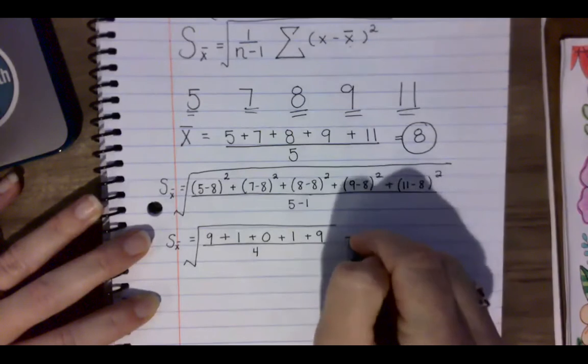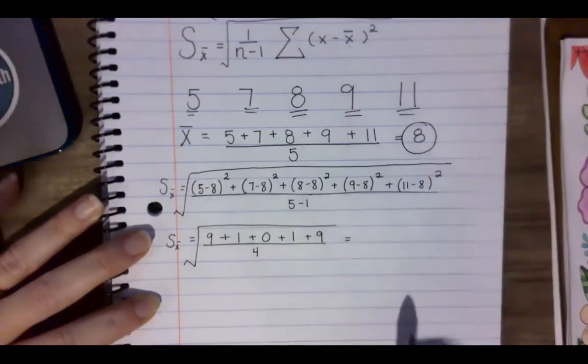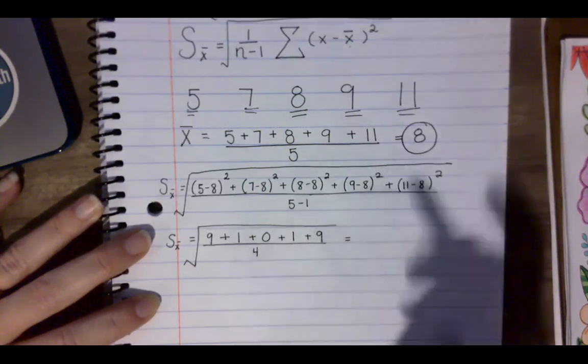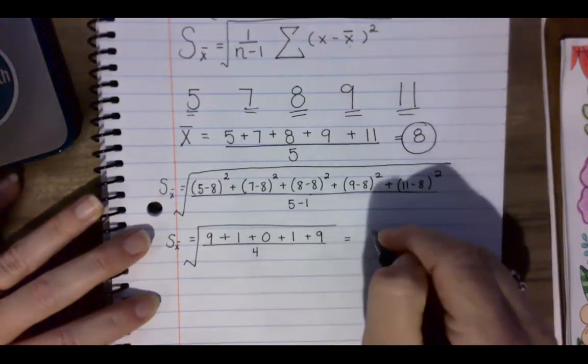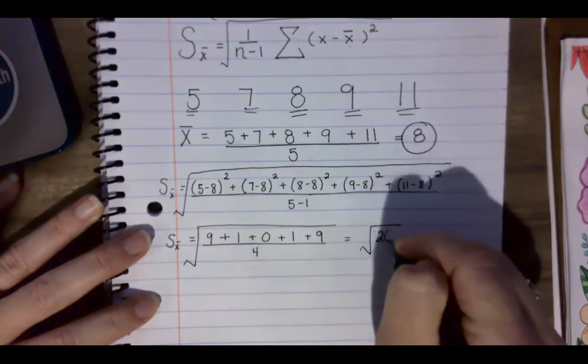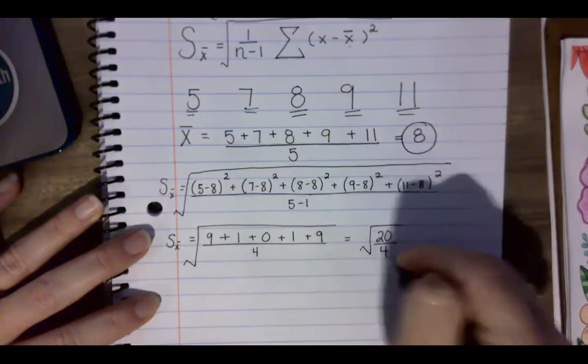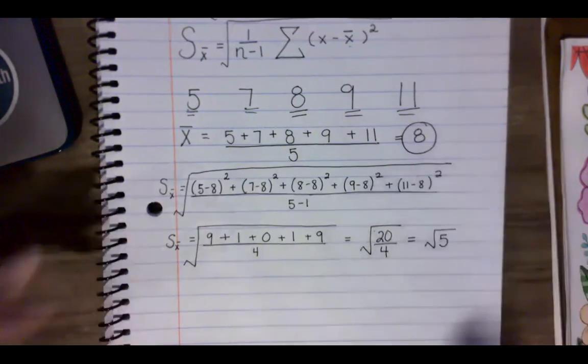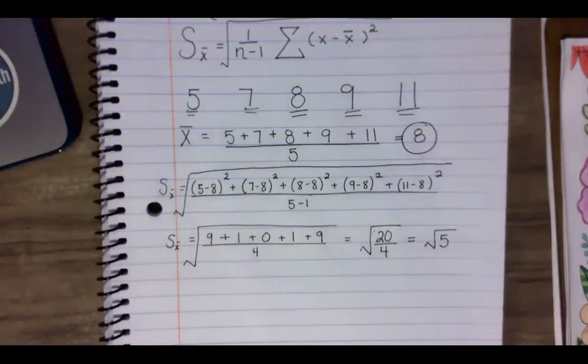Okay. So this next part, I'm going to grab a calculator in a second, but I have 9, 10, 11, plus 9 more is going to be 20, divided by 4. So I have the square root of 20 divided by 4. 20 divided by 4 is 5, so we have the square root of 5. If it was the square root of 4, it would be 2.